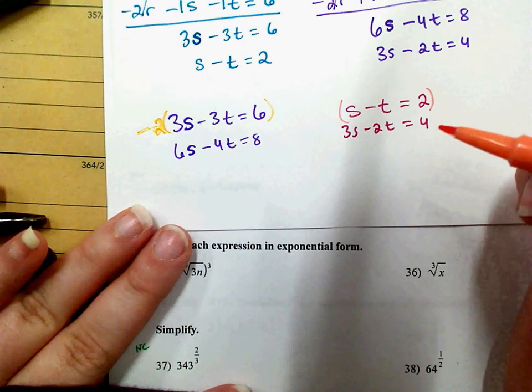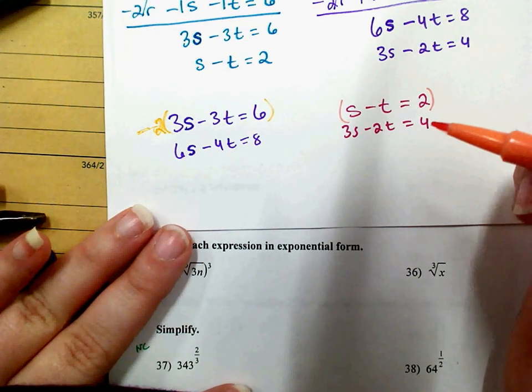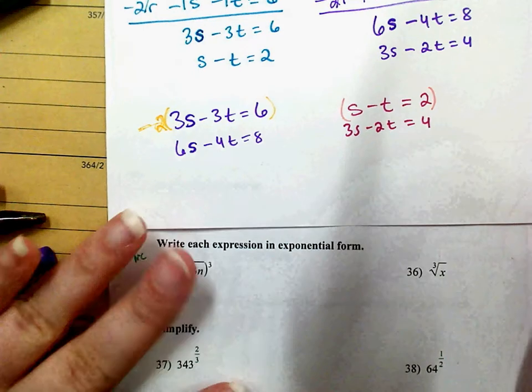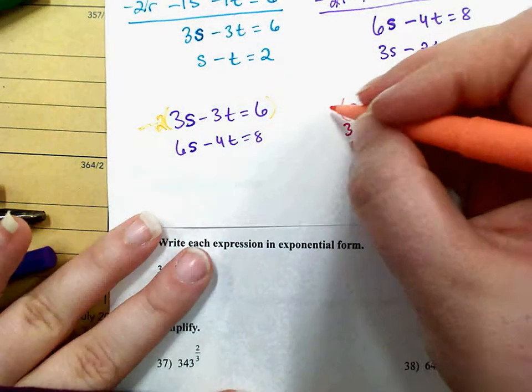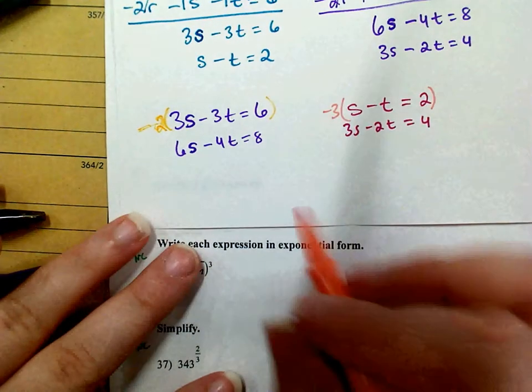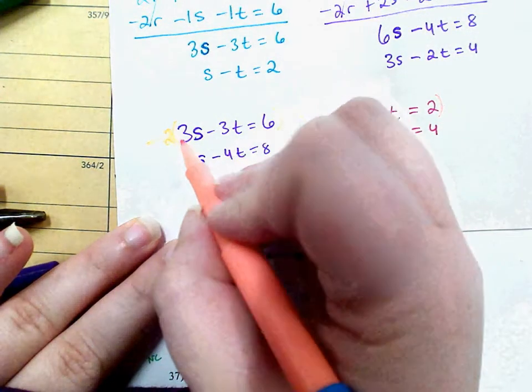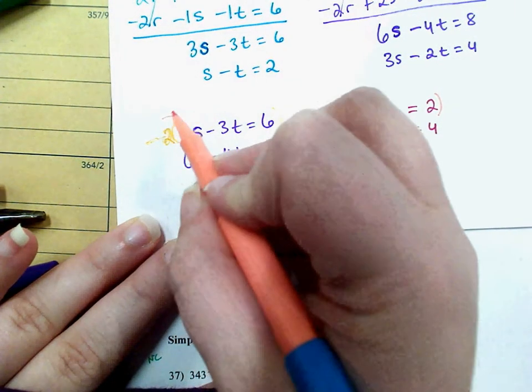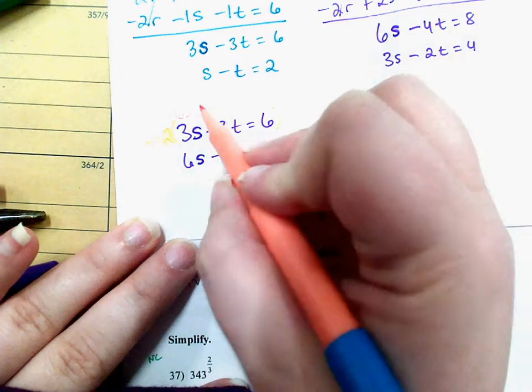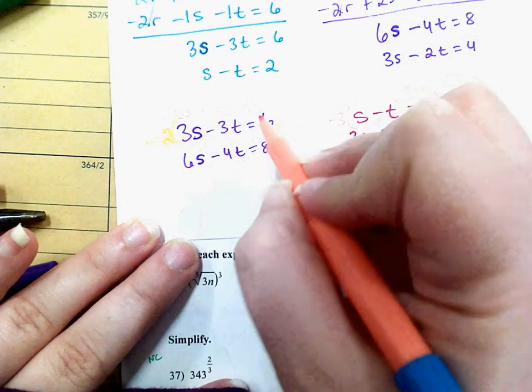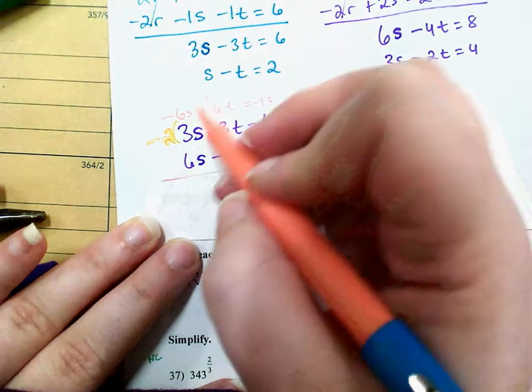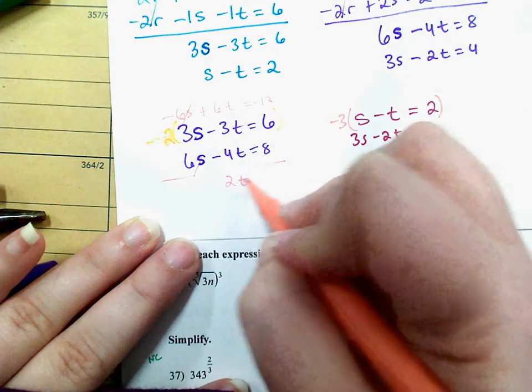I would probably do negative 3, but it really doesn't matter. It's just preference at this point. But I can show you that I can get the same thing. I'm going to just write this above it: negative 6s plus 6t equals a negative 12. If I add them, I'm left with 2t equals a negative 4, so t equals a negative 2.